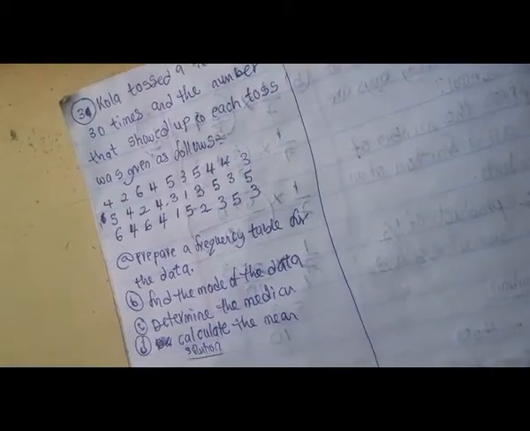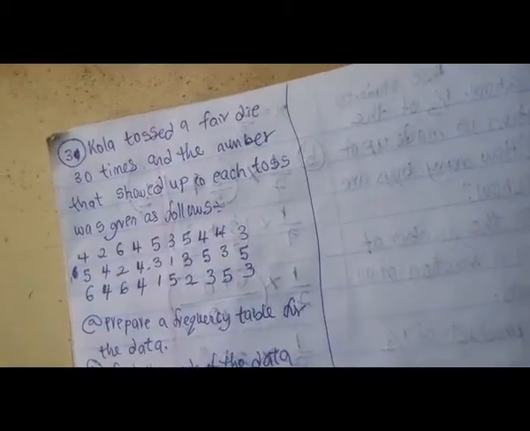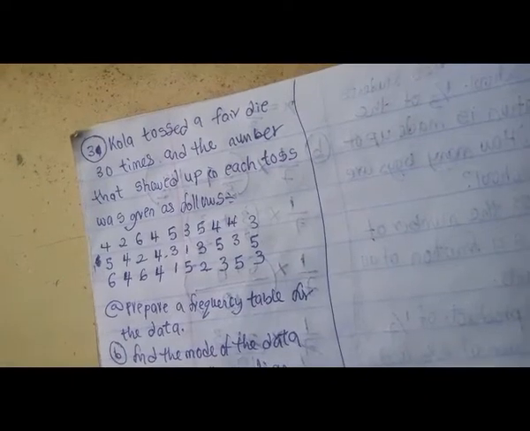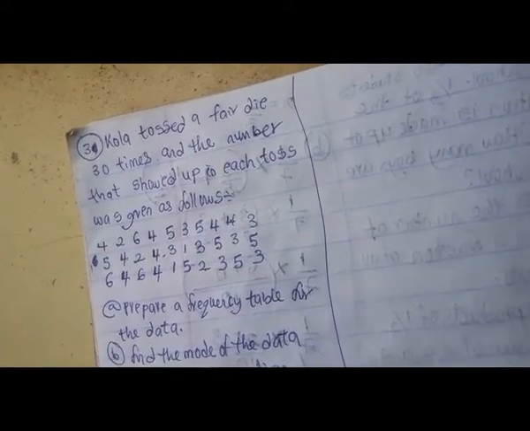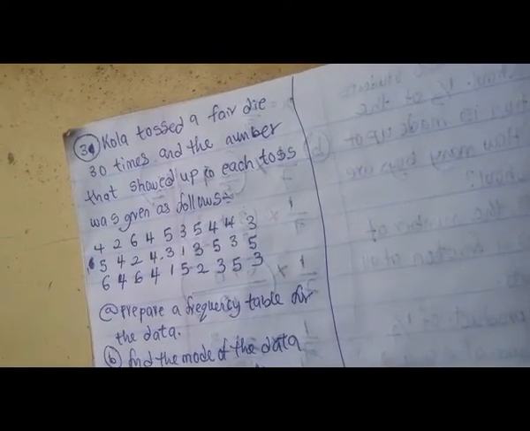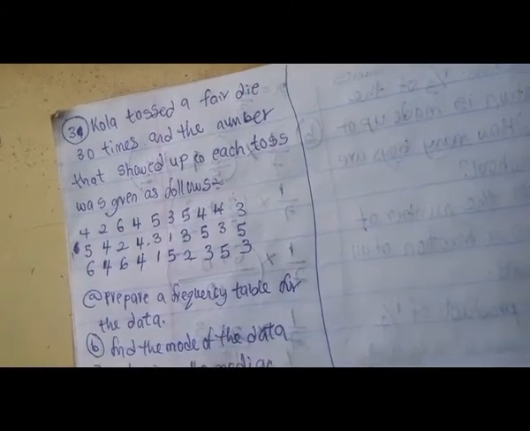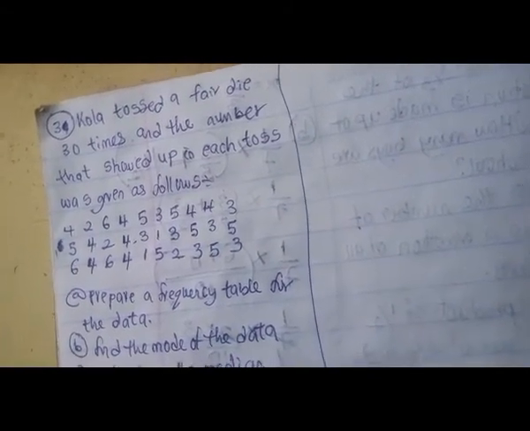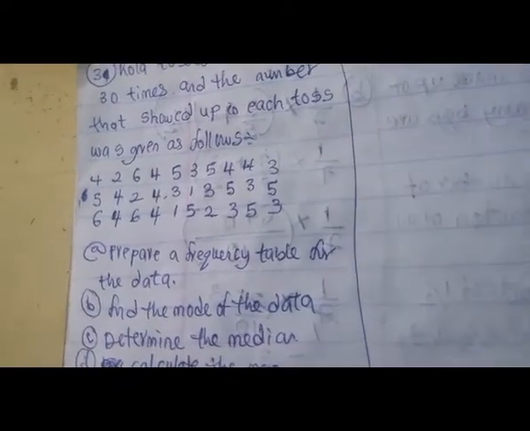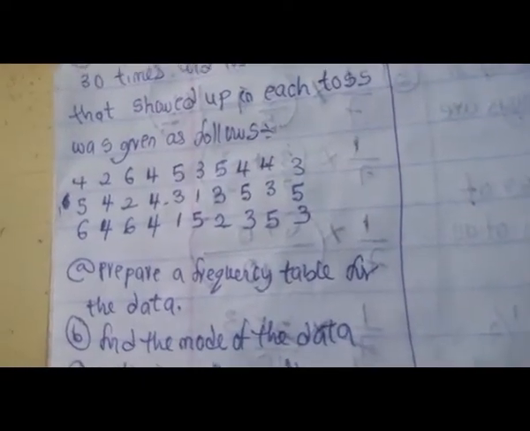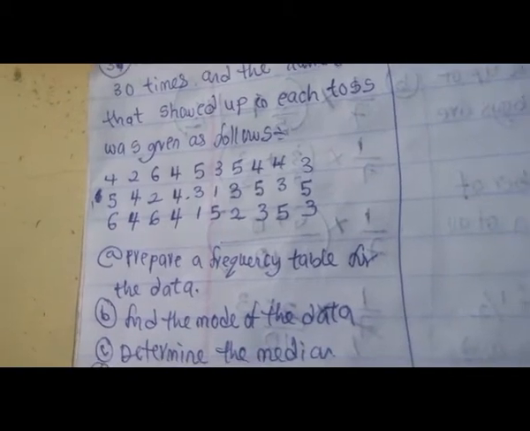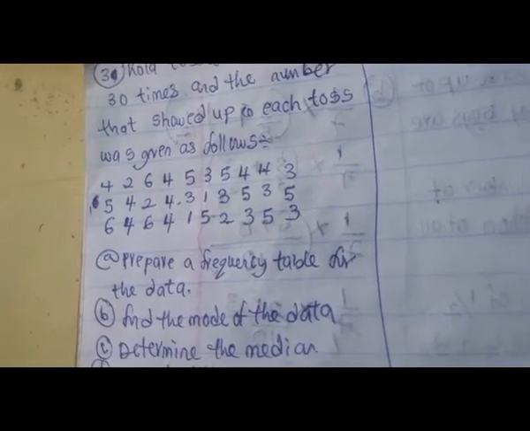So in this question 3 says, Kola tossed a fair die 30 times. He did it 30 times. And the number that showed up in each toss was given as follows: 4 2 6 4 5 3 5 4 4 3 5 4 2 4 3 1 3 5 3 5 6 4 6 4 1 5 2 3 5 3.